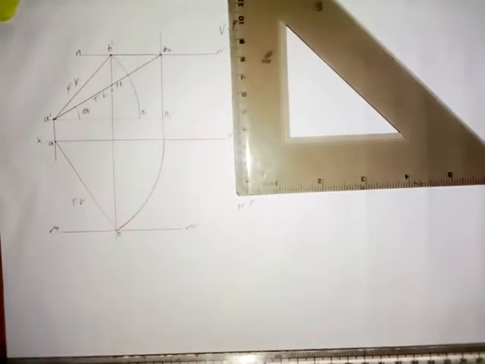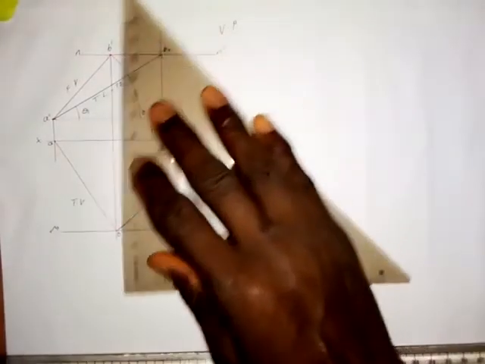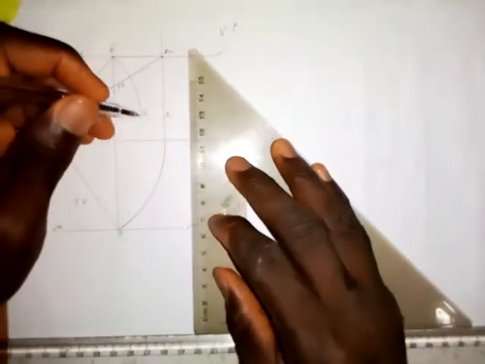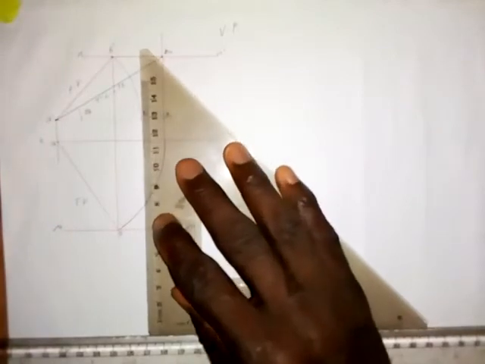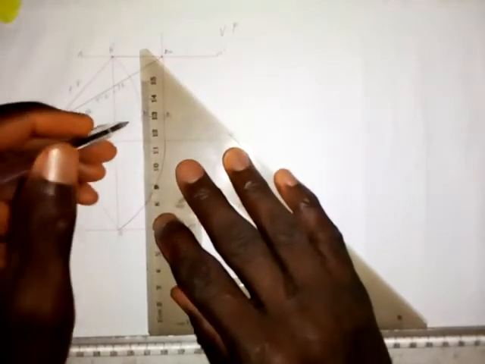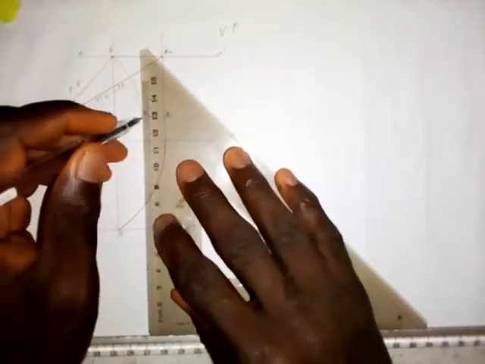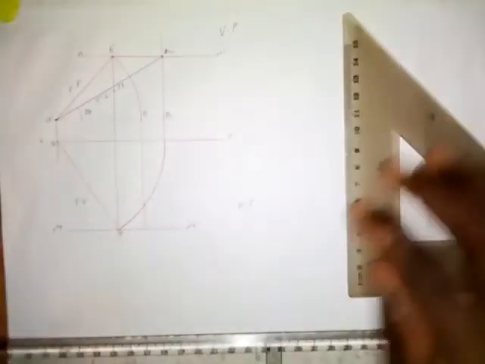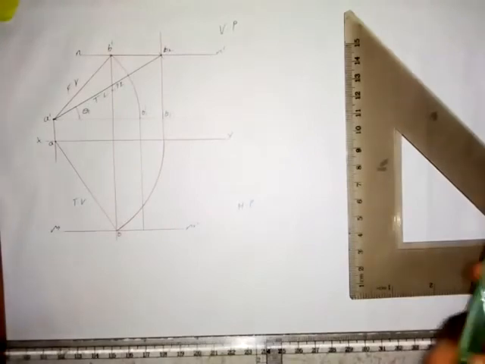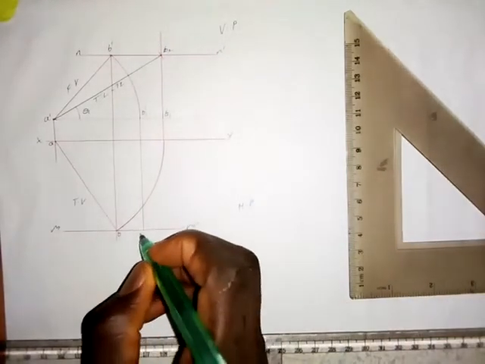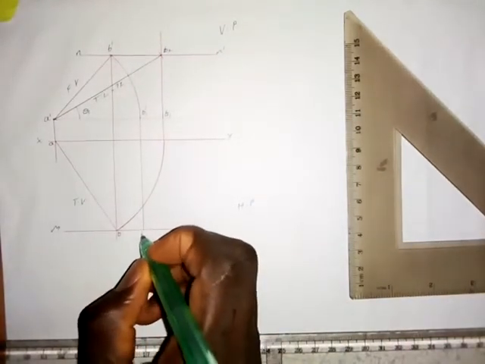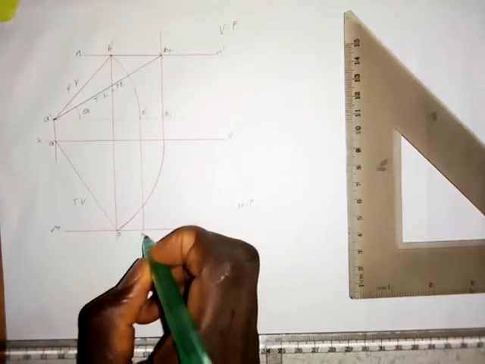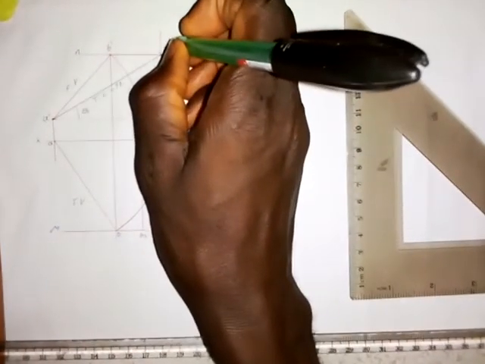Now take your ruler. From this point B1 prime, draw a vertical line down. Whenever this vertical line touches this locus MM prime, call it point B2.